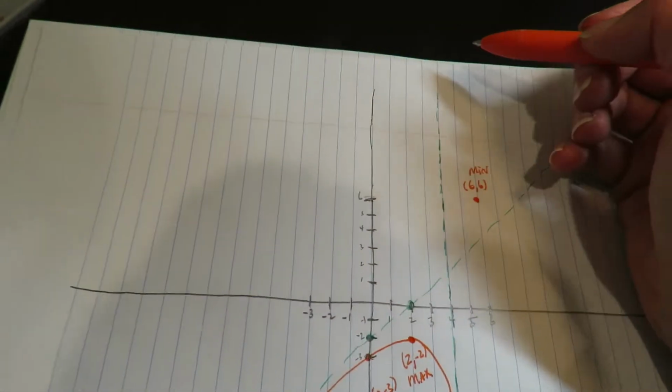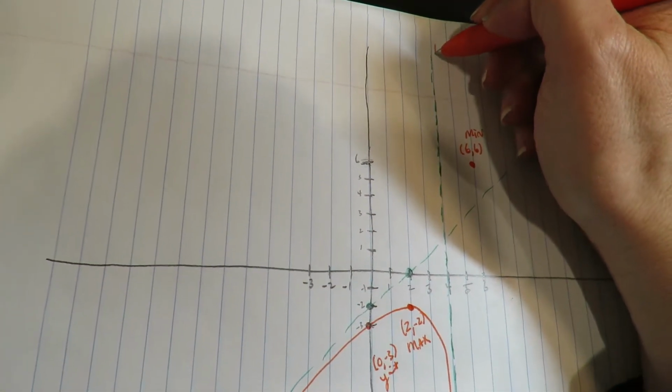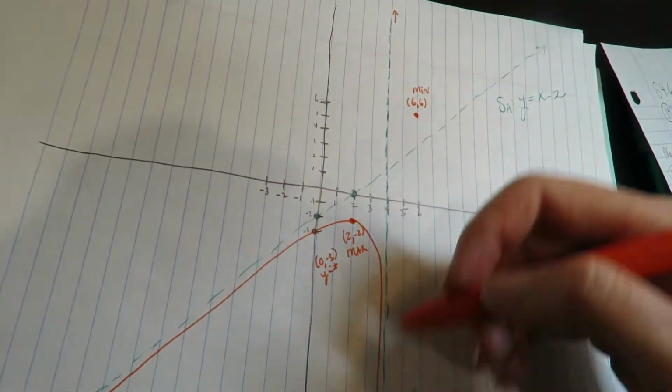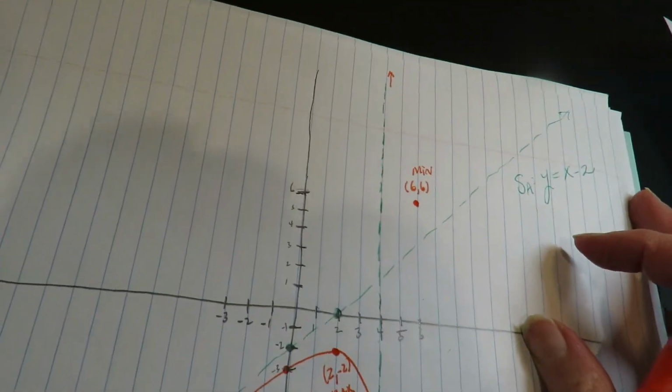Now odd means, if it's odd, it means one side's going south, so that means the other side is going north. So the other side will actually be up here. That's what an odd VA means. They're going in opposite directions.